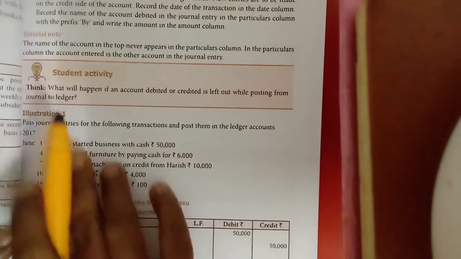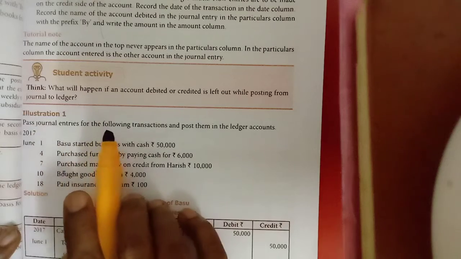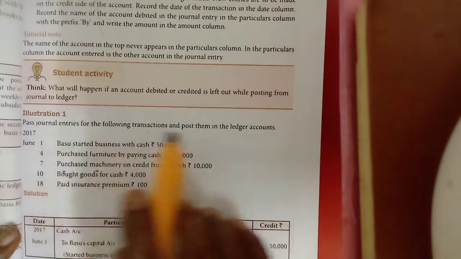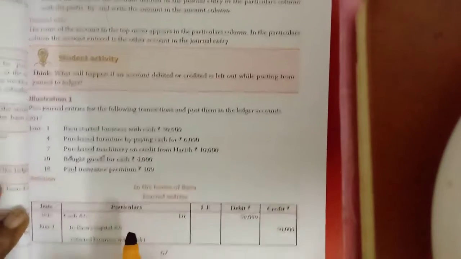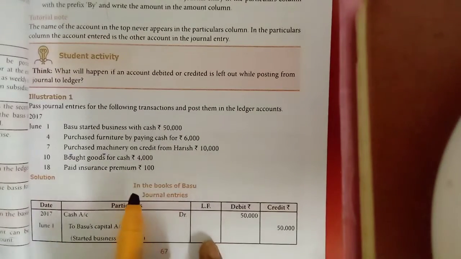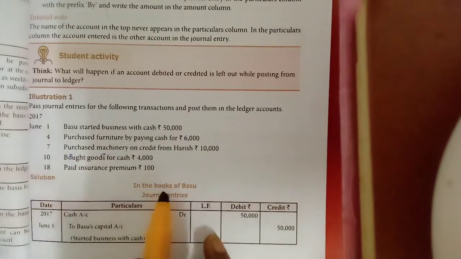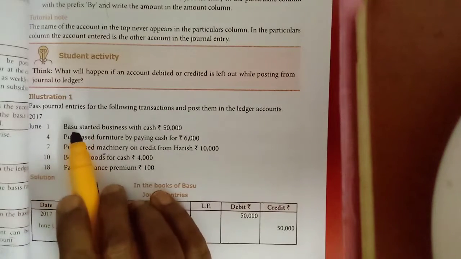Now first, what they have asked: pass journal entries and post them. So we are going to do both. First we should prepare the journal, the third lesson what we have learned. In the books of Basu, then journal entries. One page only we have to take. Date, particulars, LF, debit, credit. Okay. Then what is the first one?